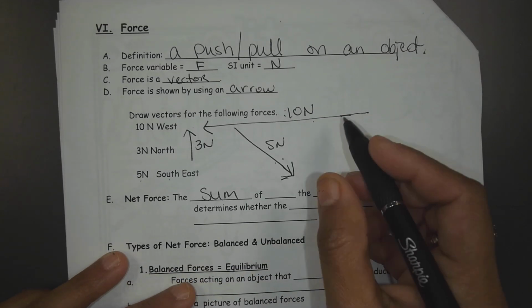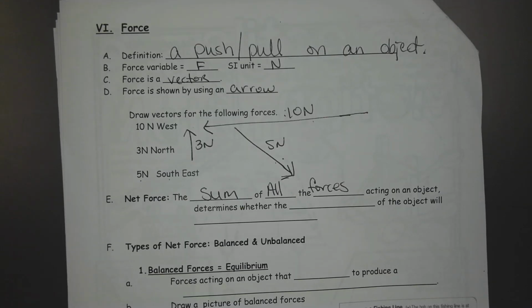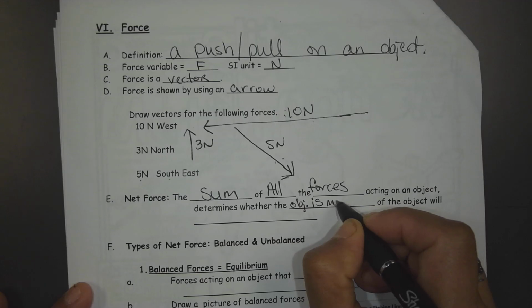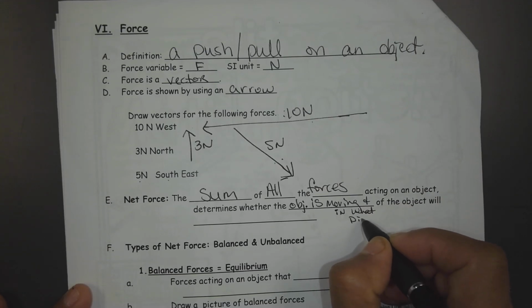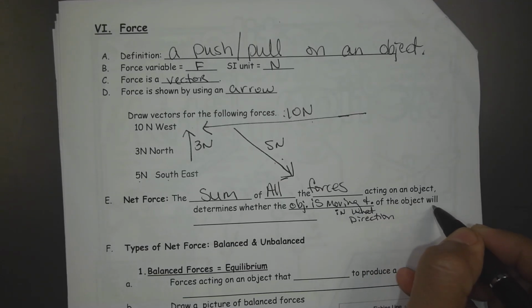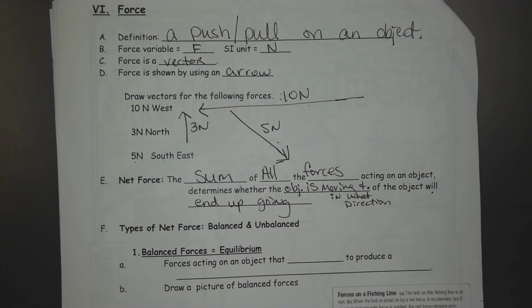The word net force is the sum of all the forces acting on an object to help determine whether the object is moving and in what direction the object will end up going. Like, what is overall the sum of it's going to end up going? Like what's going to happen?